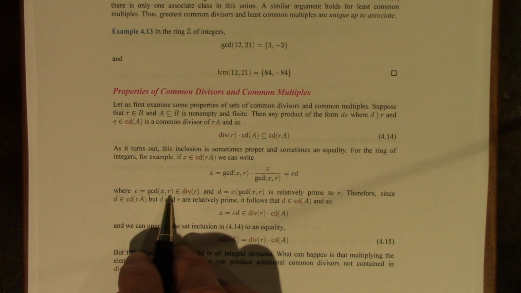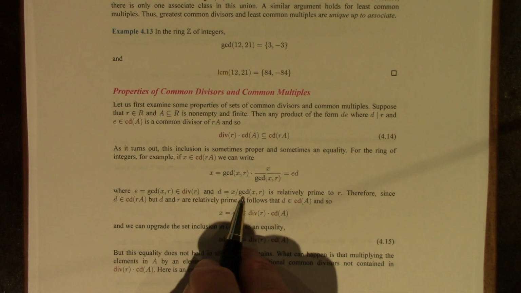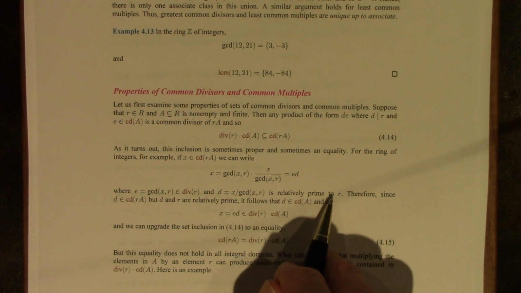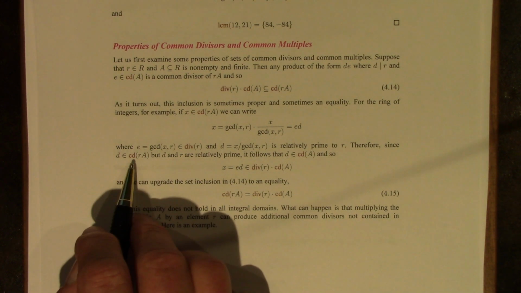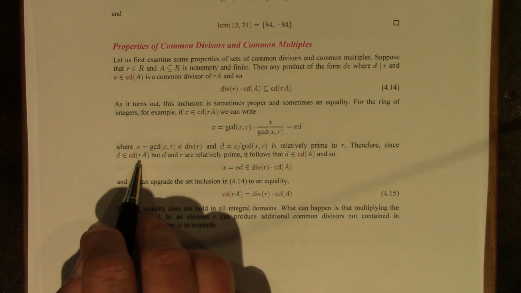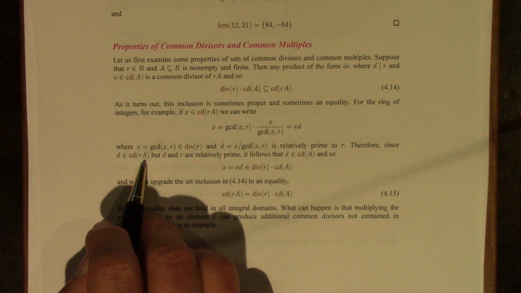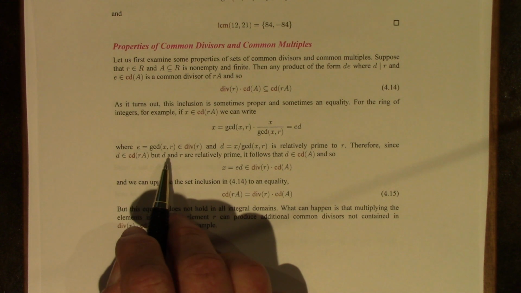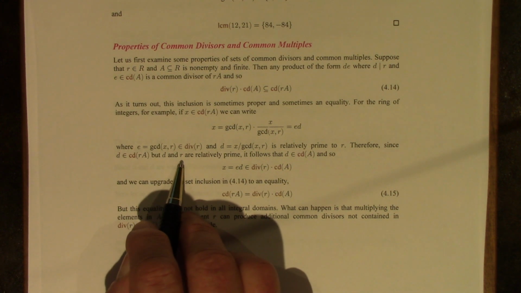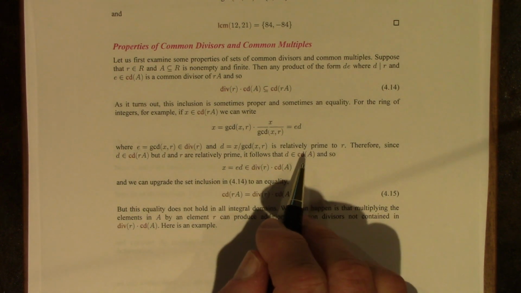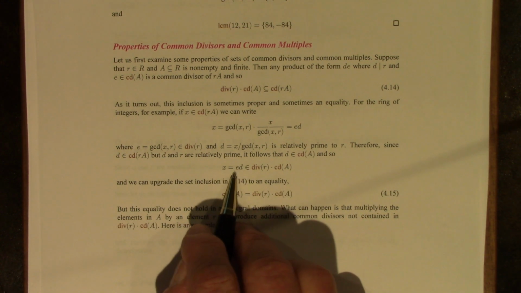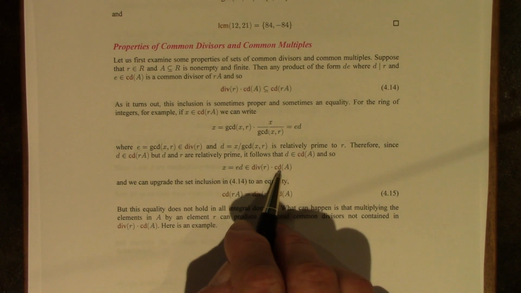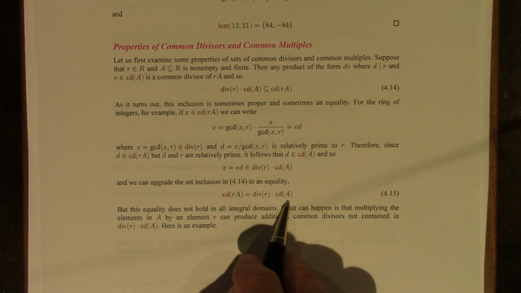It's a greatest common divisor of x and R, therefore it divides R. D, on the other hand, is relatively prime to R. Therefore, since D is a common divisor of RA, but D and R are relatively prime, D must be a common divisor of A. And so x, which is ED, belongs to this set. So that's the reverse inclusion, and we have equality.